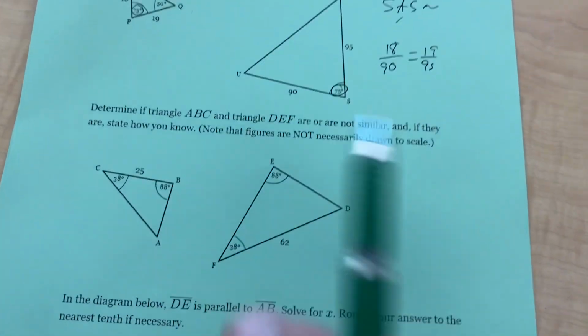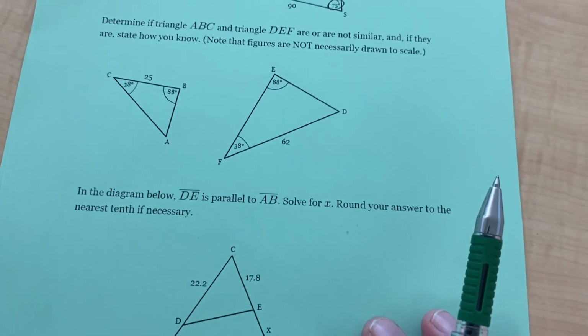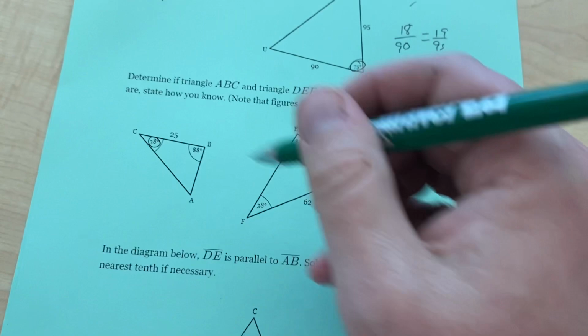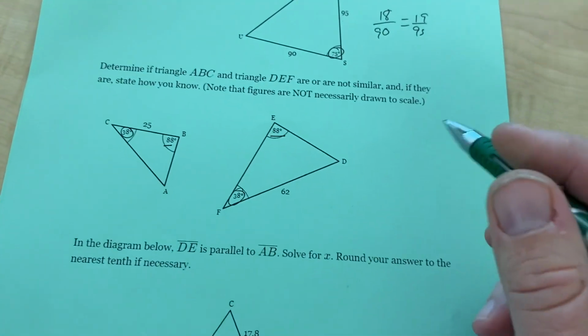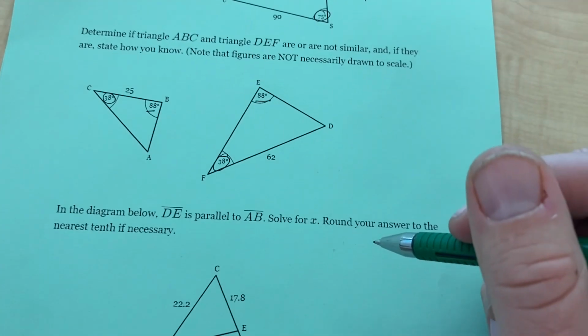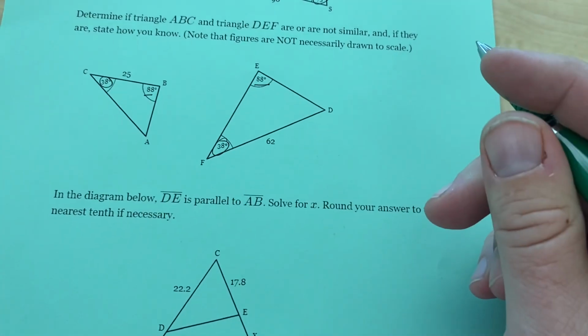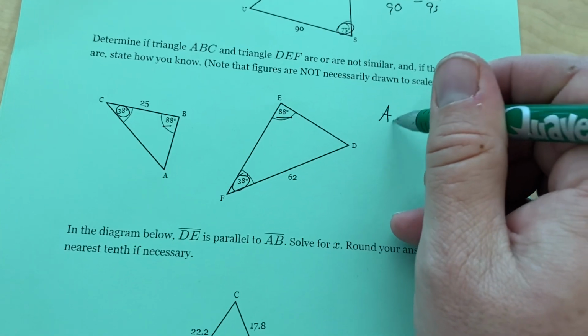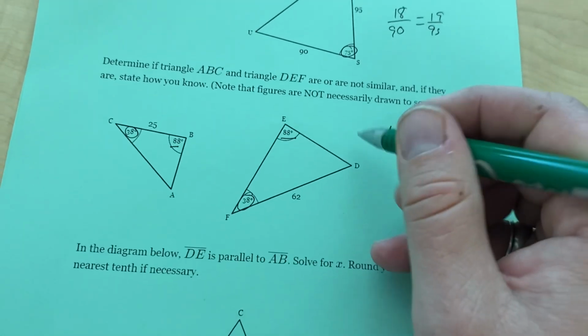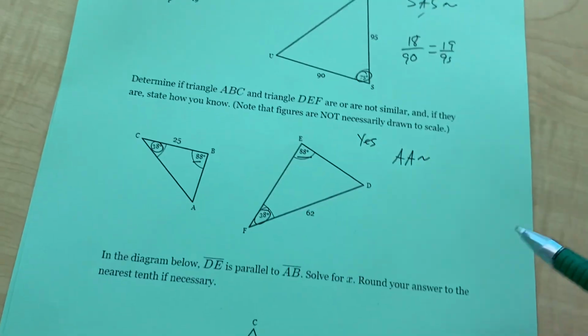Sorry. On this one down here, similar kind of thing. But this one I have a 38-degree angle, a 38-degree angle. I have an 88-degree angle, an 88-degree angle. If two of the angles are the same, mathematically, all three of them are going to be the same because all the angles of a triangle add up to 180. So this gives me my angle similarity. This is yes, they are similar.